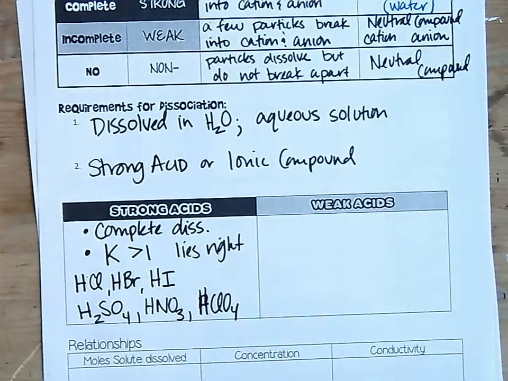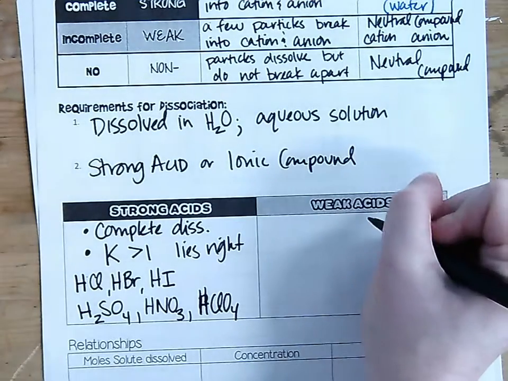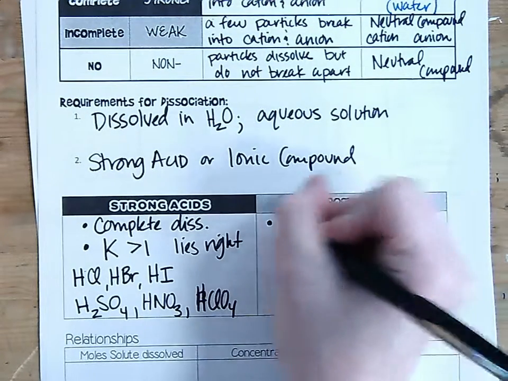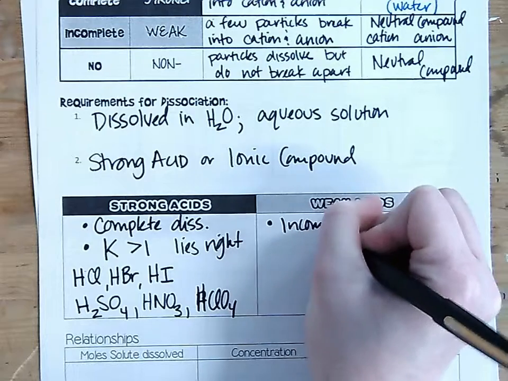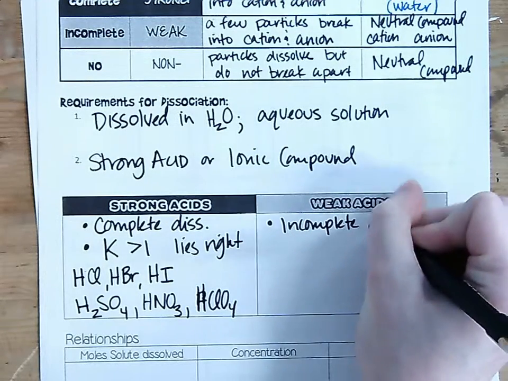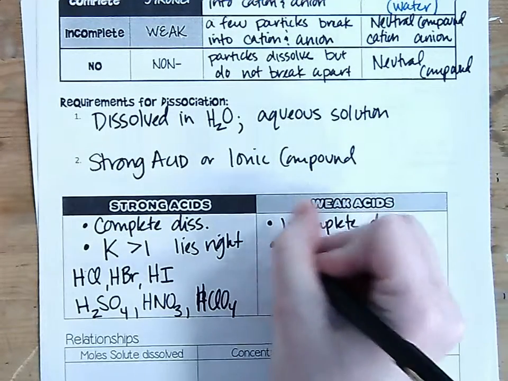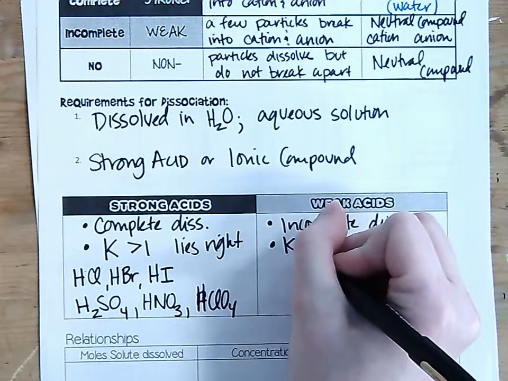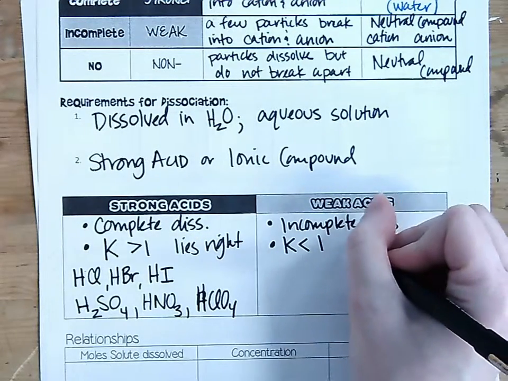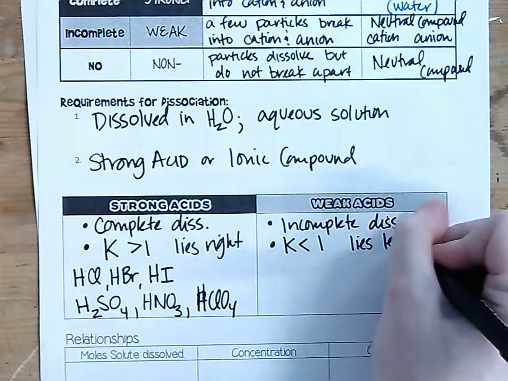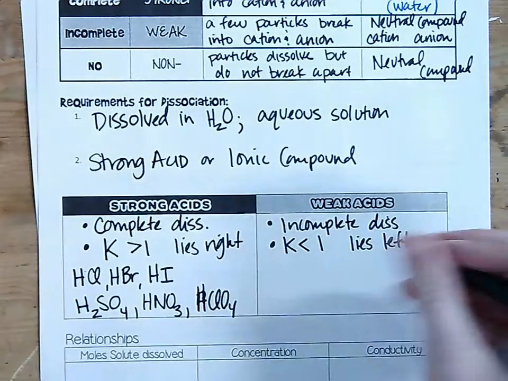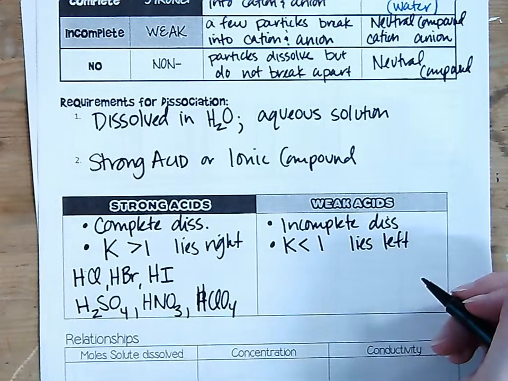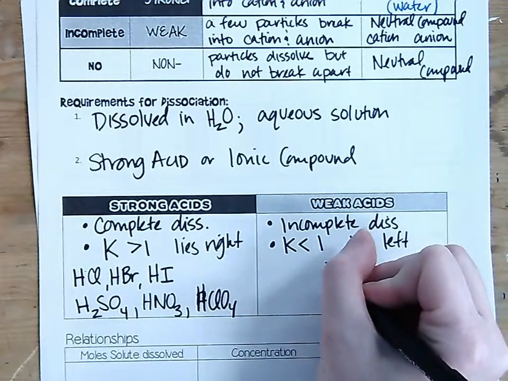All right, so the weak acids are going to have incomplete dissociation. That means when we talk about equilibrium in AP, their equilibrium constant is less than 1 and it lies left, or is reactant favored. Here we're going to see that we have double arrows.